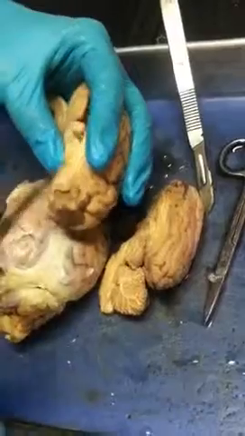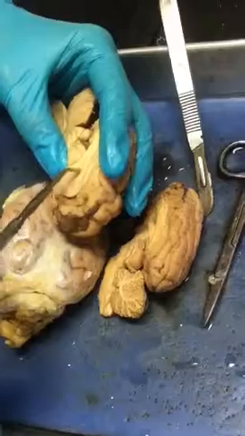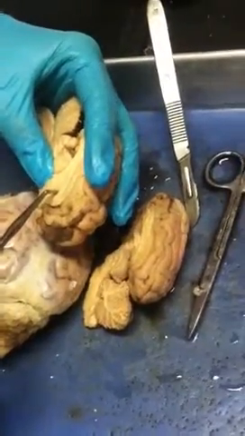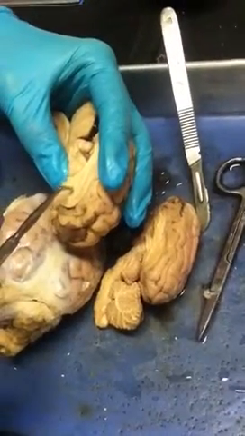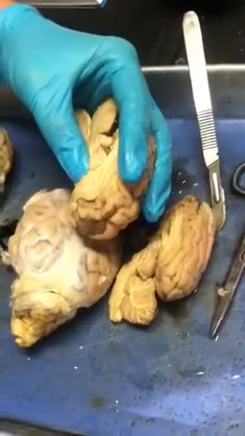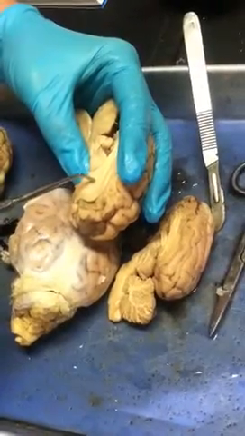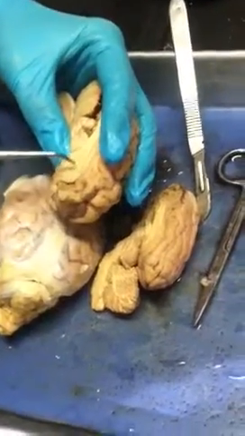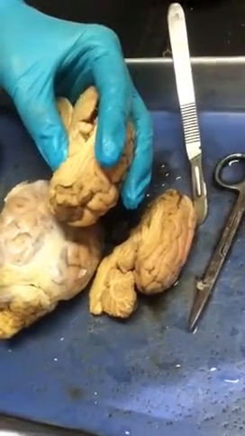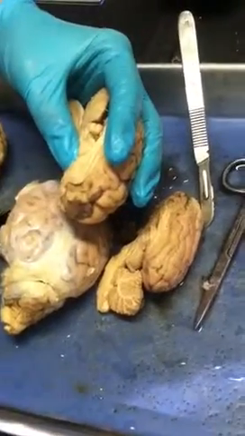Now, I was excited because this one has this membrane between, you see that? That is the septum pellucidum. That is very difficult to get in a dissection because you have to make pretty much a perfect cut in order to see that membrane, because it's just one thin little membrane right there, okay? The septum pellucidum is going to separate the lateral ventricles. So on the other side of this membrane is the left lateral ventricle, and on this side and the other side would be the right lateral ventricle.